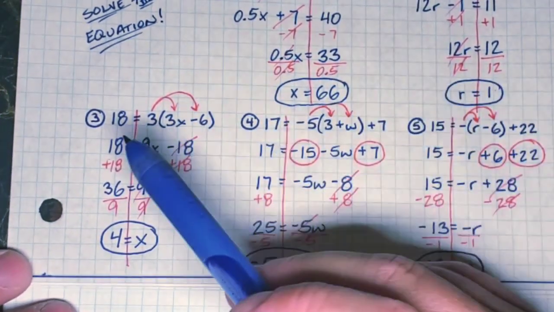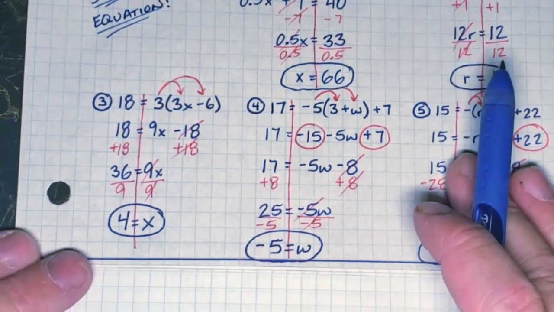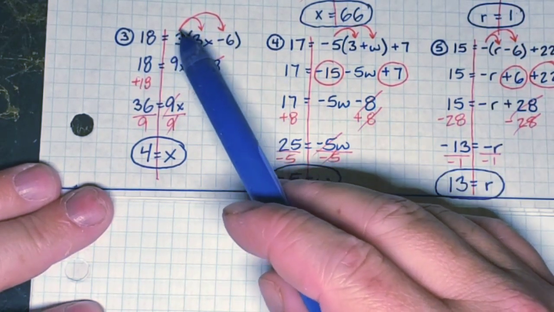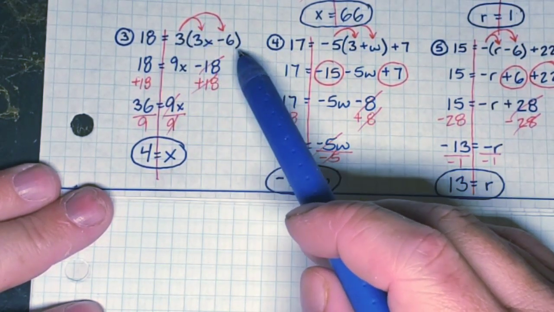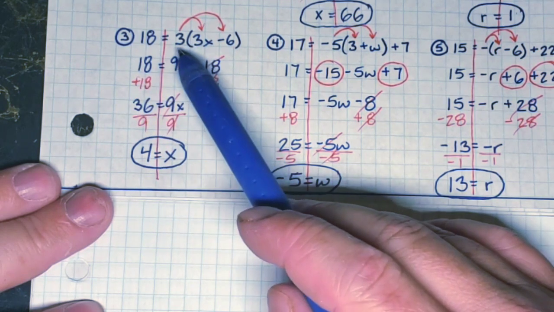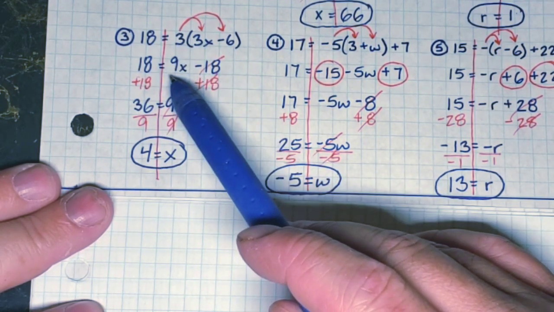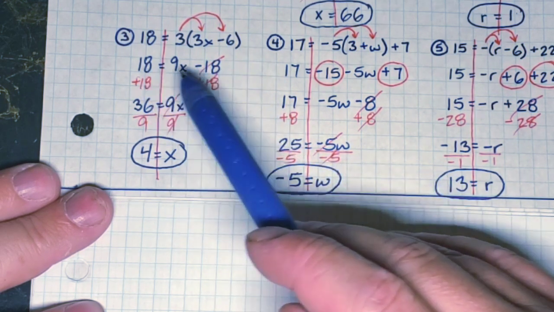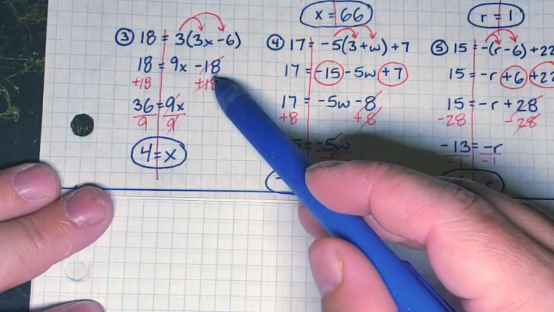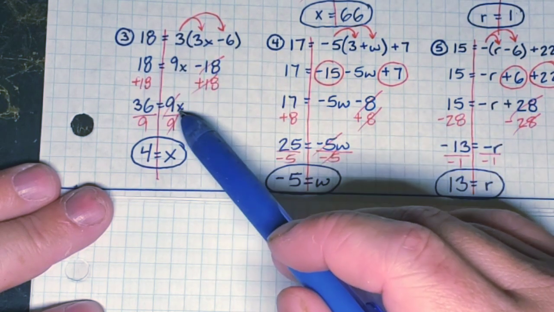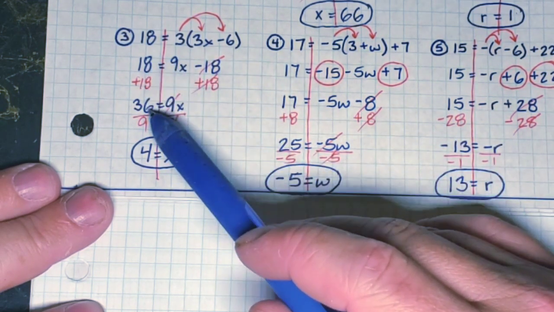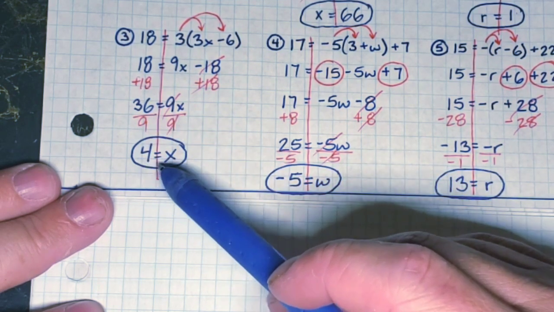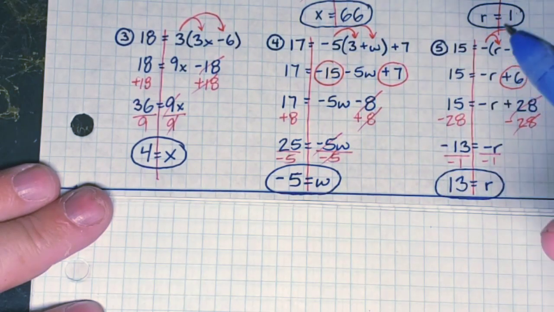All right, and then these. In number 3, the first thing we want to do is the distributive property. So we're going to multiply everything inside these parentheses by 3. Bring down the 18. 3 times 3x is 9x. 3 times a negative 6 would be negative 18. Then all we have is a two-step equation. We're going to add 18 to both sides. Gives us 9x equals 36. Then we're going to divide both sides by 9, which leaves 4 equals x, or x equals 4.